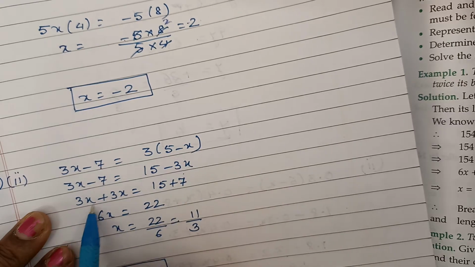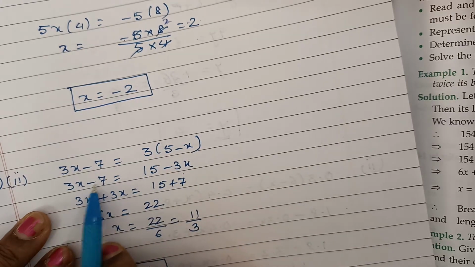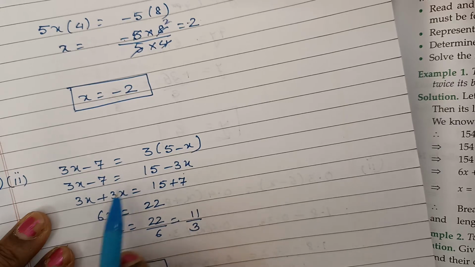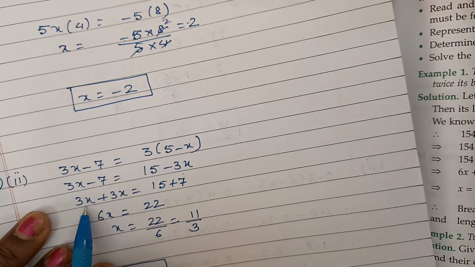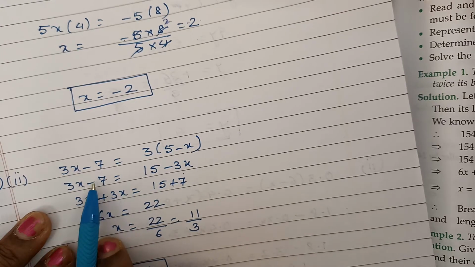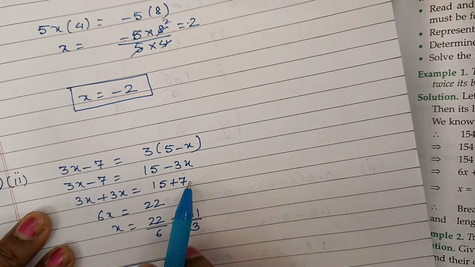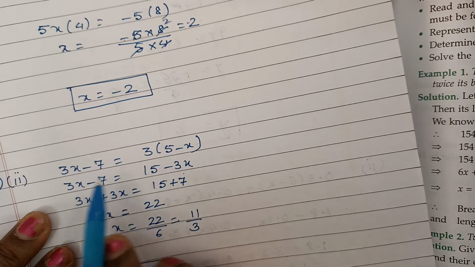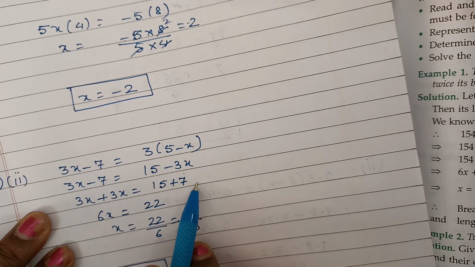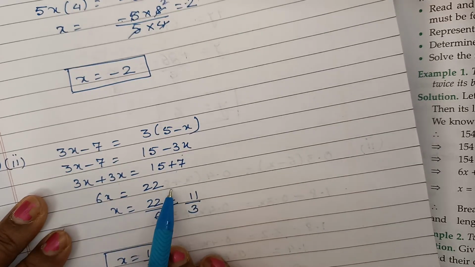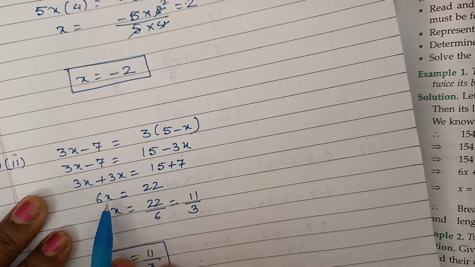Now I will transpose this minus 3x to the left hand side, and it will become positive, isn't it? Plus 3x. So 3x plus 3x equals 15. I will take this minus 7 to the right hand side. It will become positive because it was negative here. So 15 plus 7. So 6x equals 22, or x equals 22 by 7.